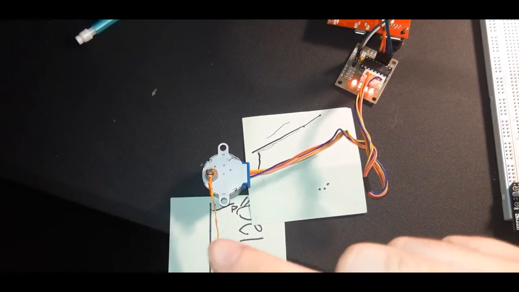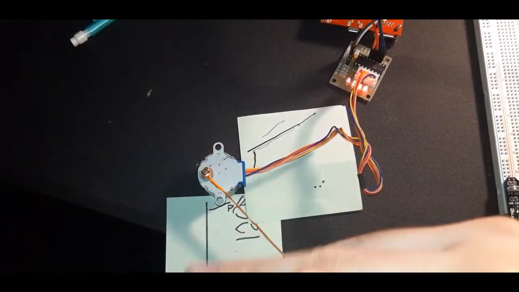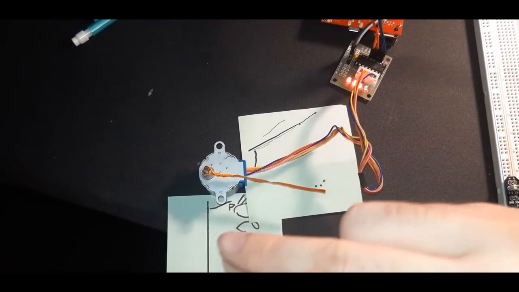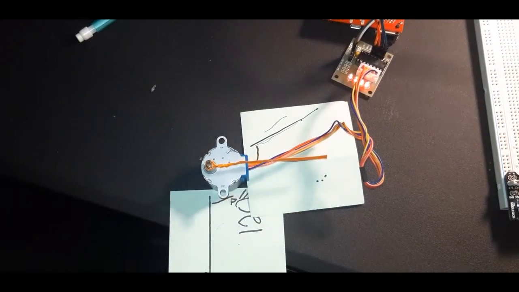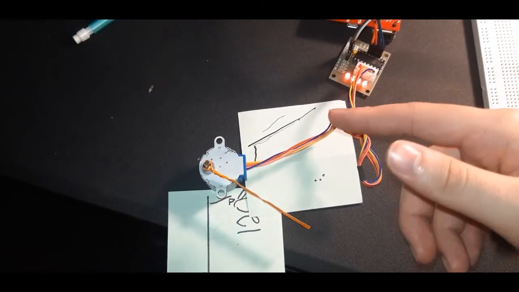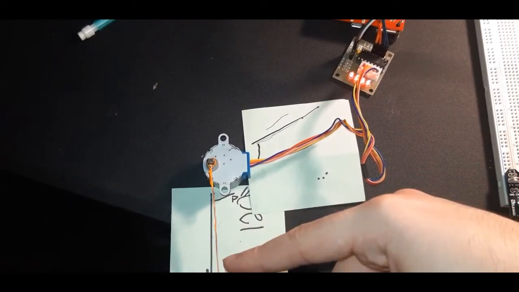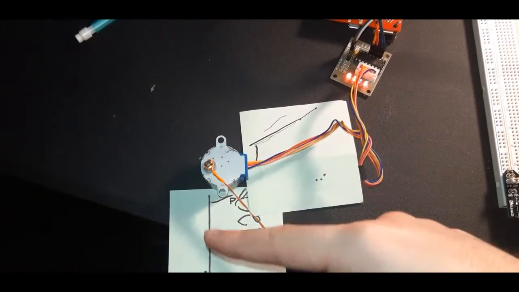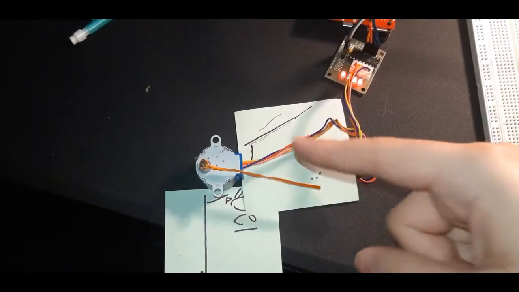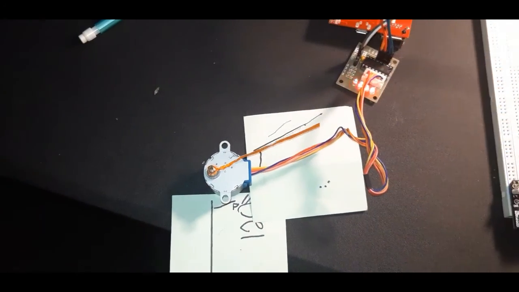To verify that it was correct, on these 2 post-it notes I used a ruler and a protractor to measure out this angle, so that we could verify that it's 120 degrees. And it was 120 degrees.